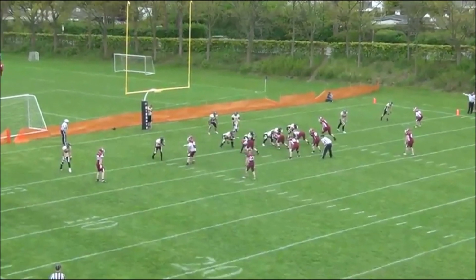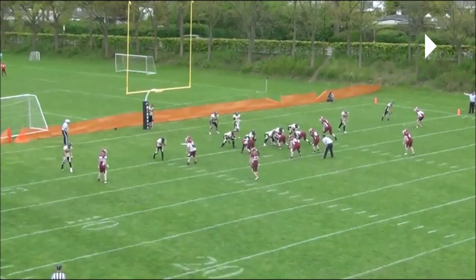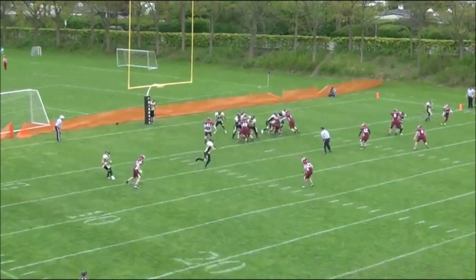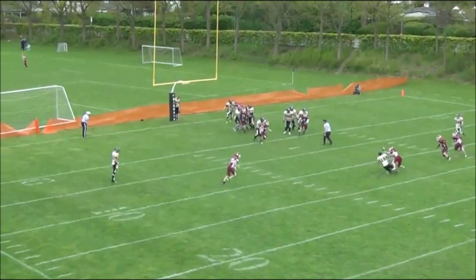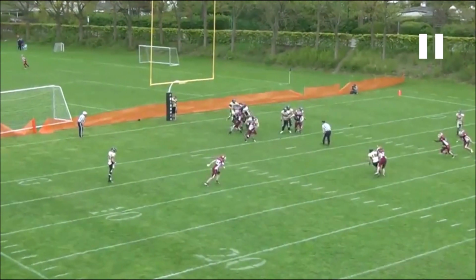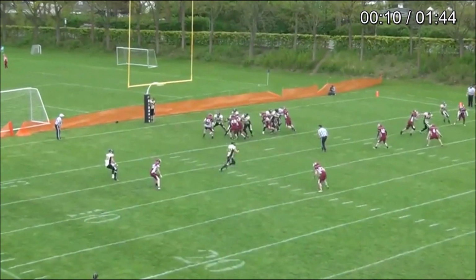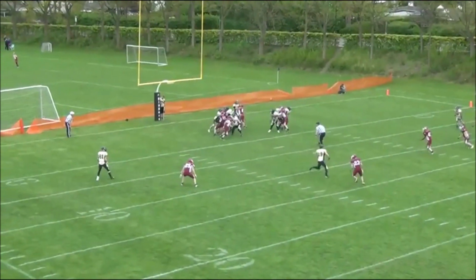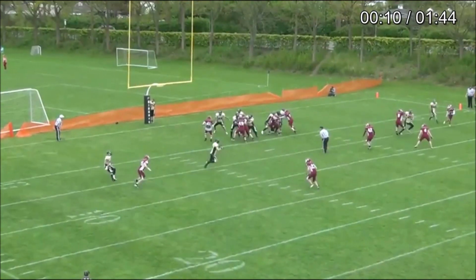On this play, we're looking at the inside receiver closest to the camera. The cornerback or safety is going to go for the ball, but he's going to do that enough through the back that this is a foul. Now, if he were able to get completely side by side, and we'll see that on the next clip, that would be a different story.